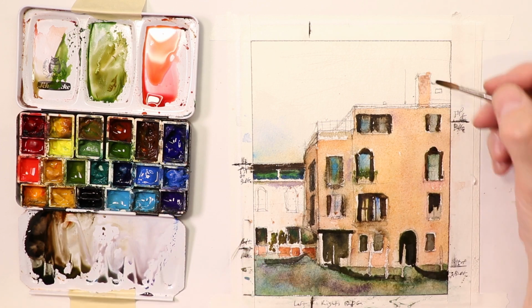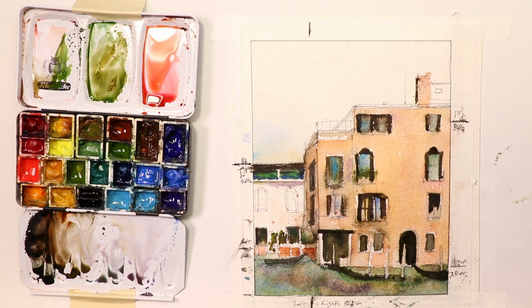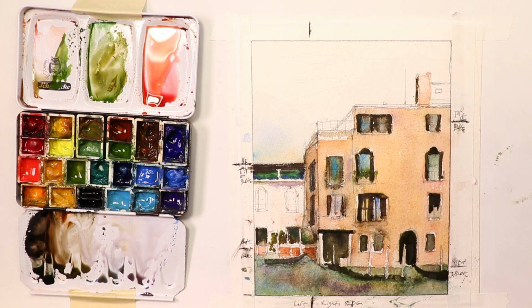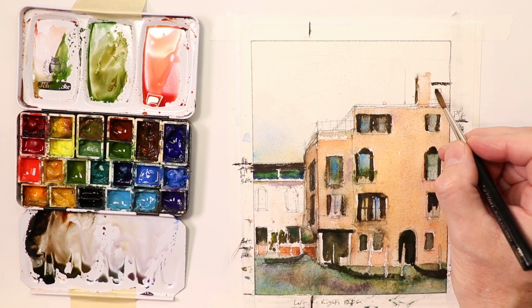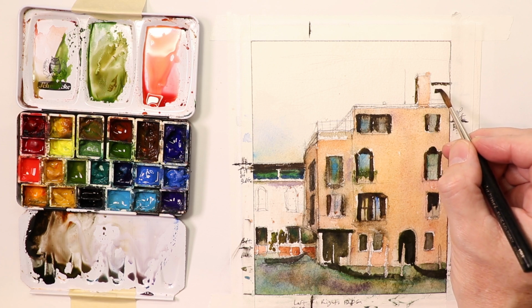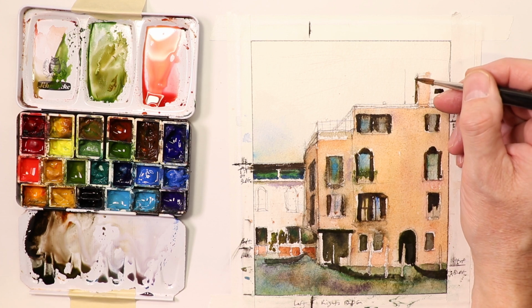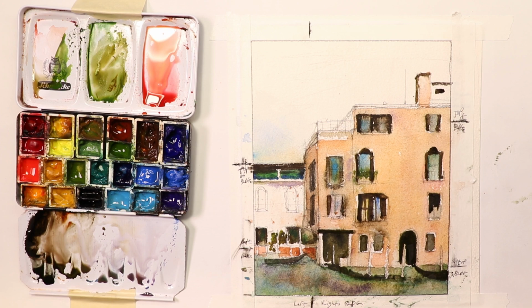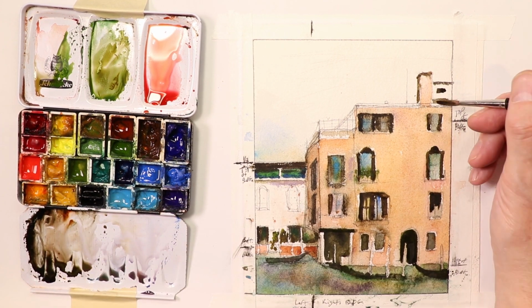And some darks on this side over here, the shadow side. Okay, we're going to take a break in a second.